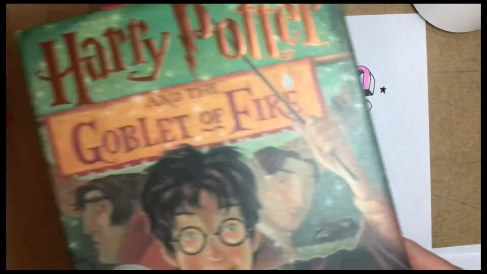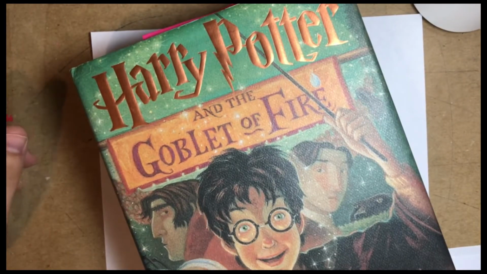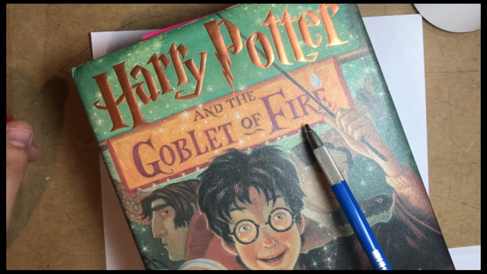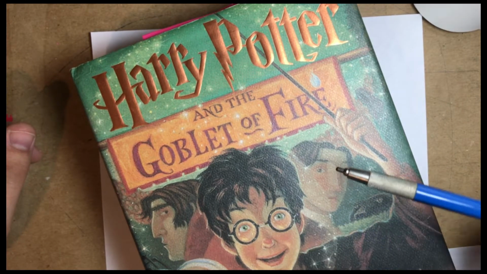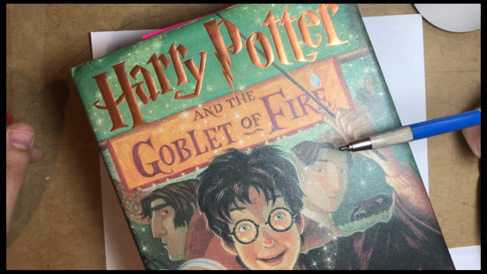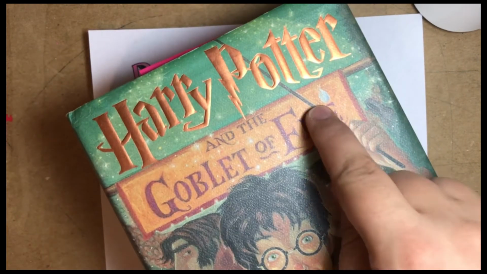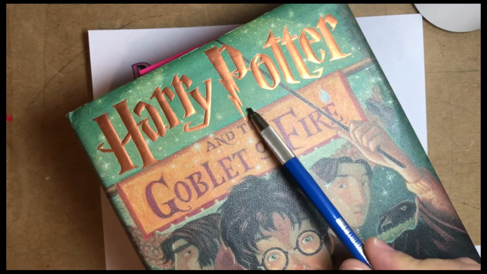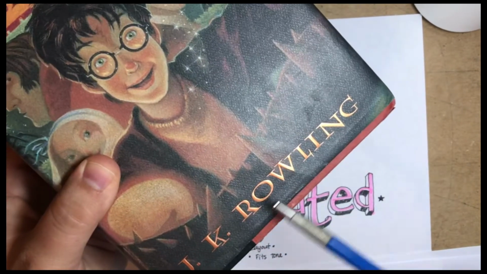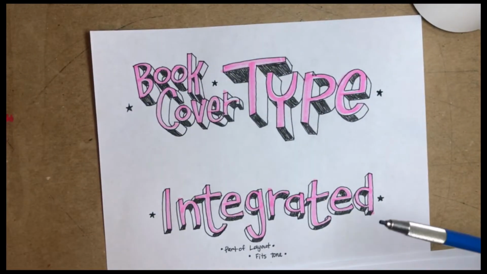Here is Harry Potter and the Goblet of Fire. This one, very, very integrated. And the Goblet of Fire, as you can see, hopefully is illustrated by the illustrator who did the cover. And Harry Potter, yes, but do you see that there's a little overlap here, and the author J.K. Rowling there in the bottom. Do you see the way that is integrated?